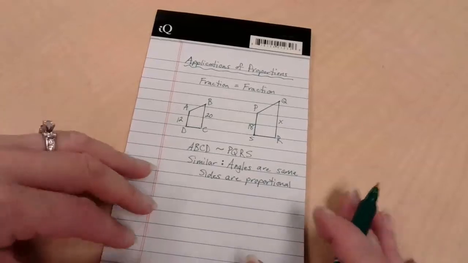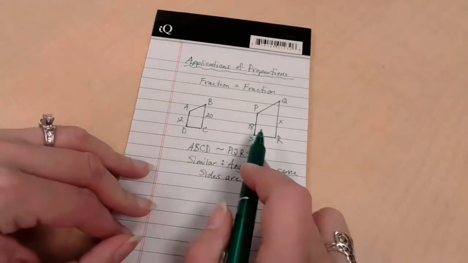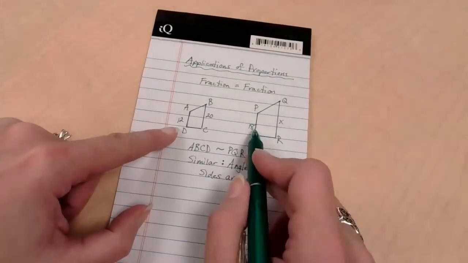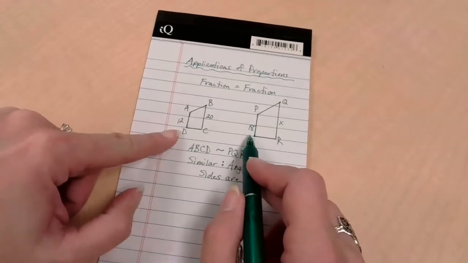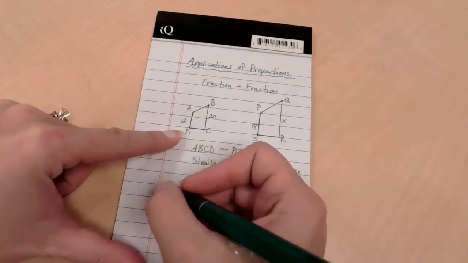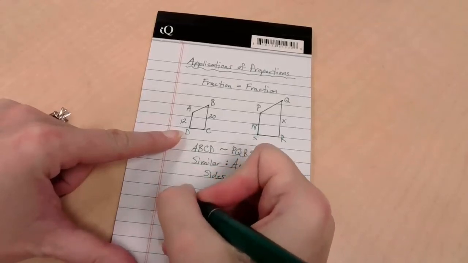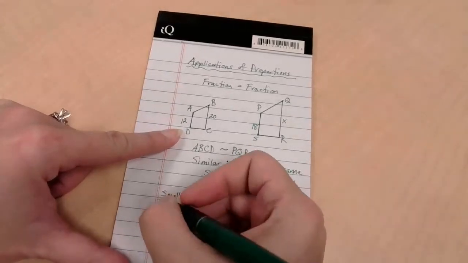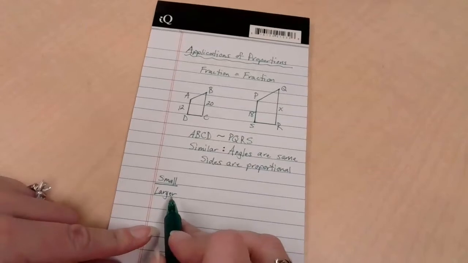Which means I'm looking for a couple of fractions. And I'm looking for things that actually match up from one shape to the next. So if I'm looking at this, I see the 12 here on the left side and the 18 on the left side, and they're both on the short vertical side. So I'm thinking that those two are kind of a pair. So I'm going to write it this way. The side from the smaller trapezoid, I'm going to stack it on top of the side from the larger trapezoid.